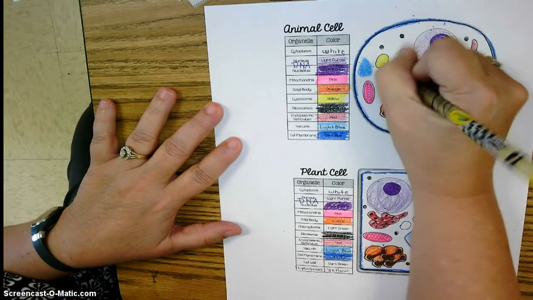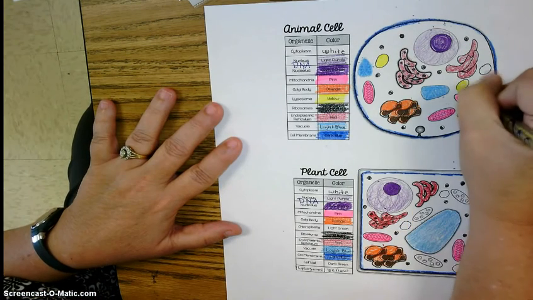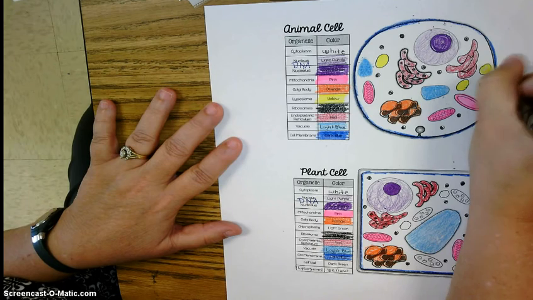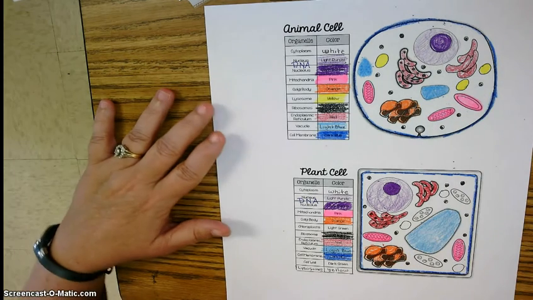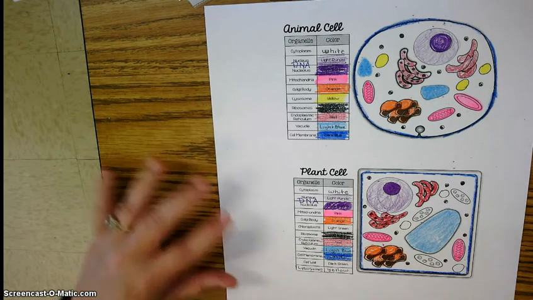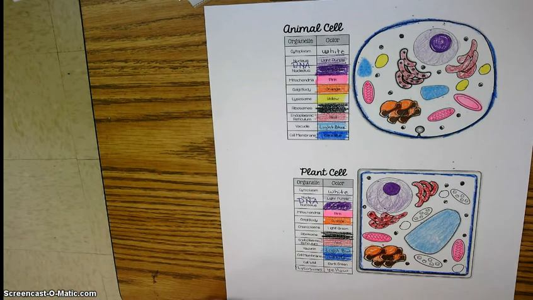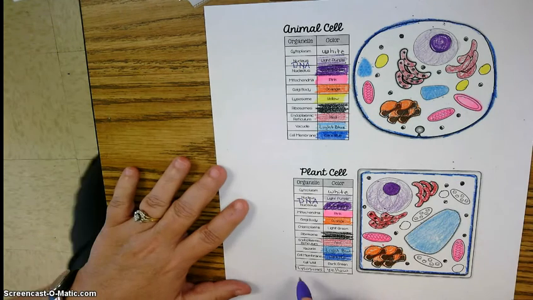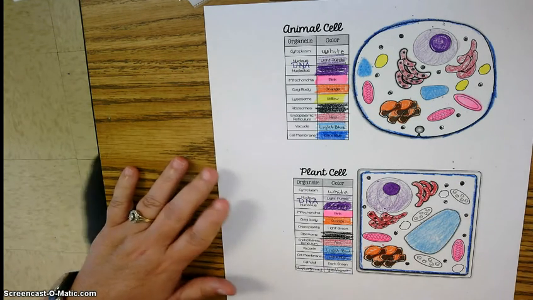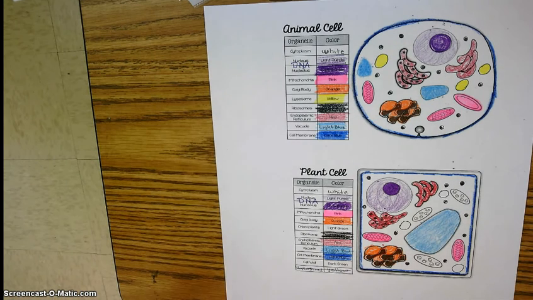Now we have lysosomes in the animal cell. They're just a small kind of digestive enzyme little organelle that breaks down things. This picture actually shows them on the plant cell too, but when we go to cut this out, we're just going to ignore that and pretend they're not there. Not all plant cells have those. In fact, they have something that does that function through the vacuole.